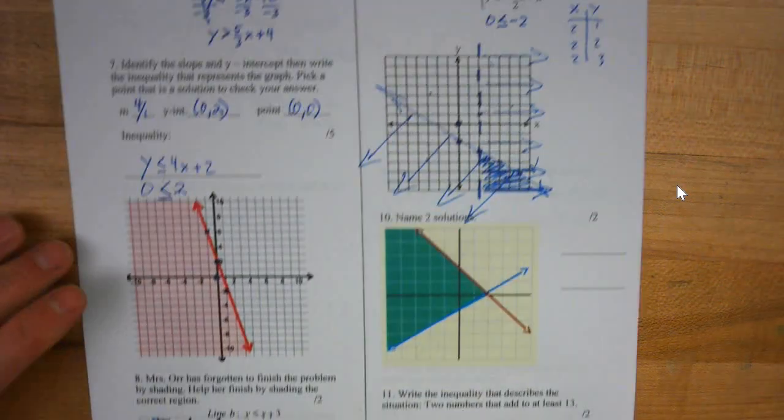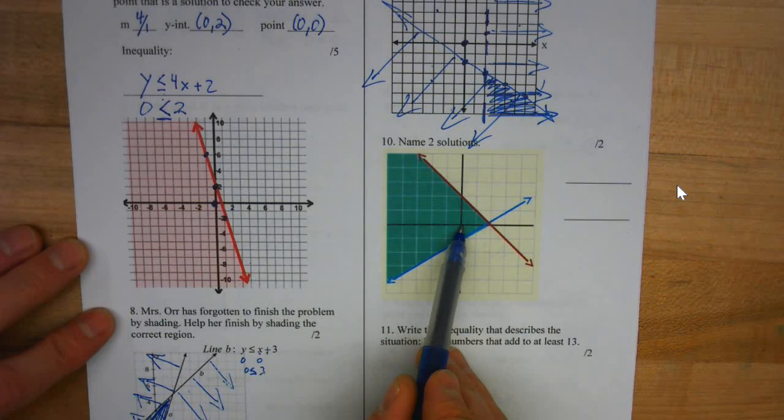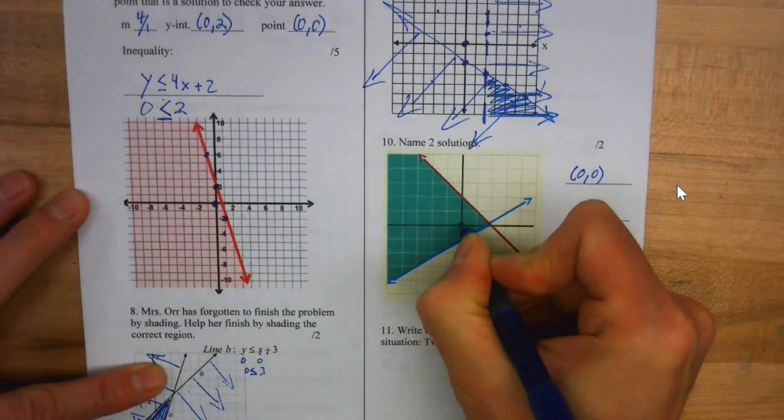All right, next up. We want to name two solutions. Well, you're looking for the double shaded area. That's this guy right here. And so 0, 0 is a solution on this one because it's in that green shaded area.